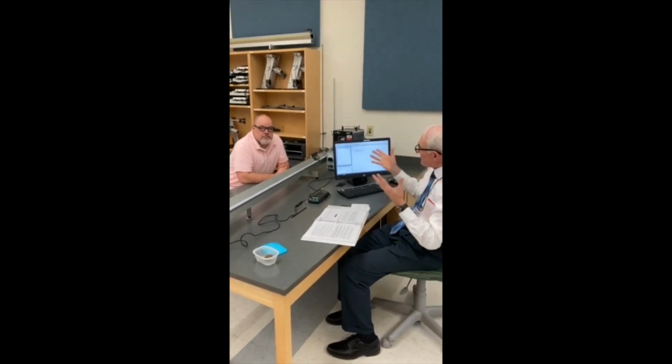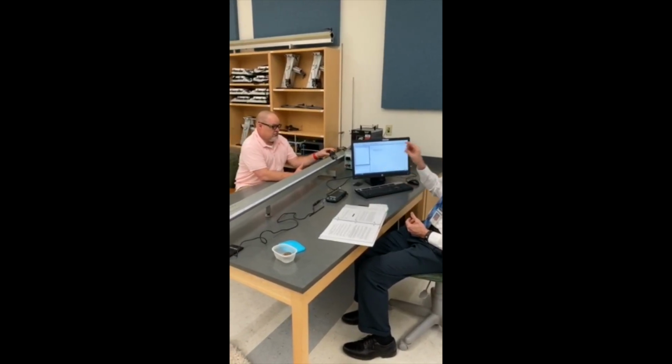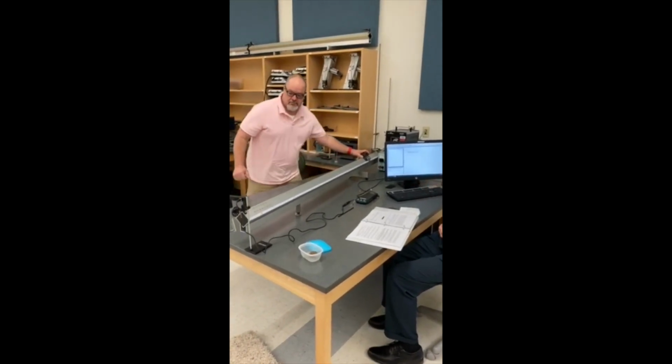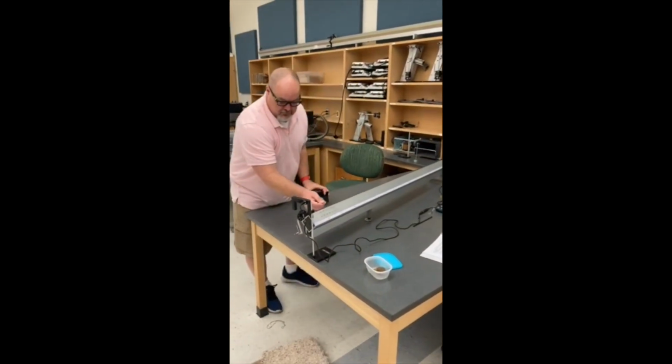We've got to first measure the mass of the system. We have to measure the mass of the glider, the hanger, the string, and the 195 grams of mass that we have in slotted masses.